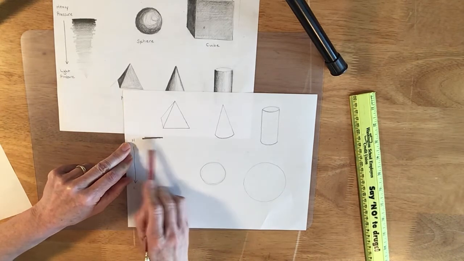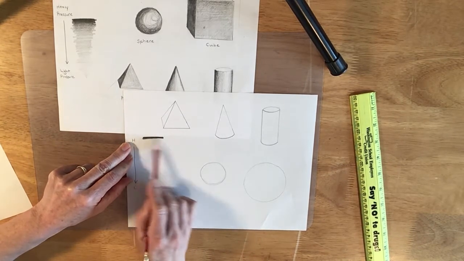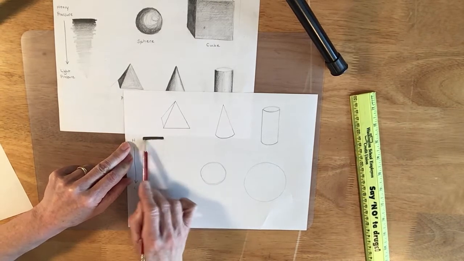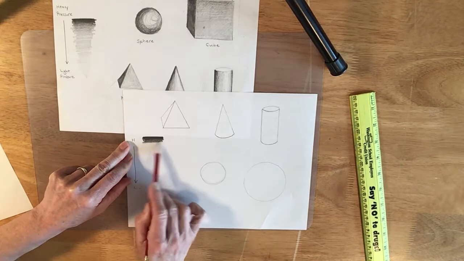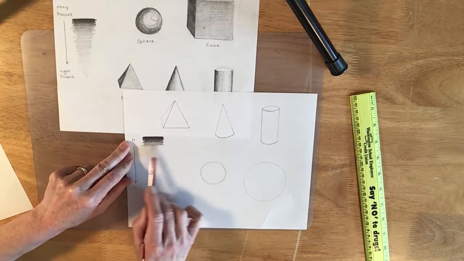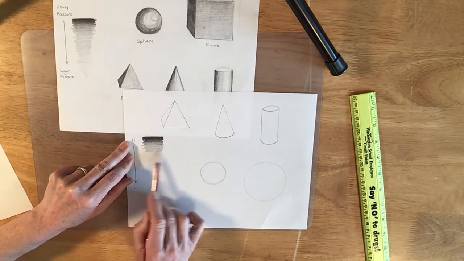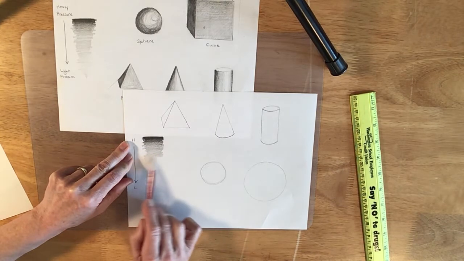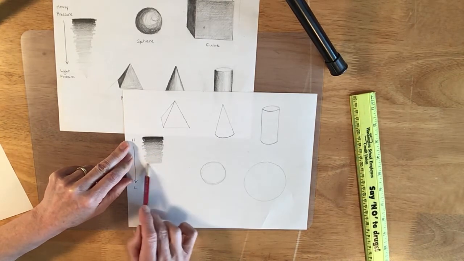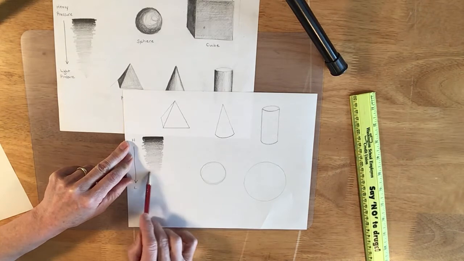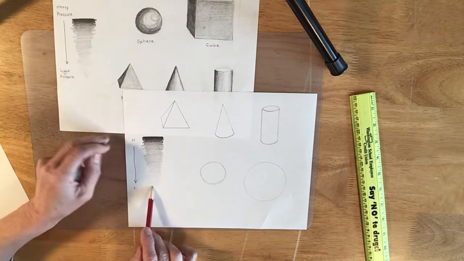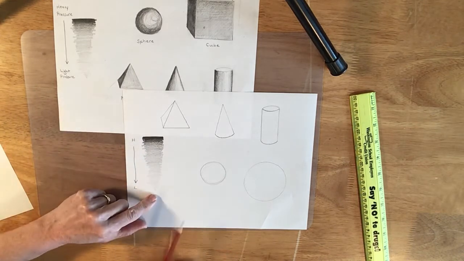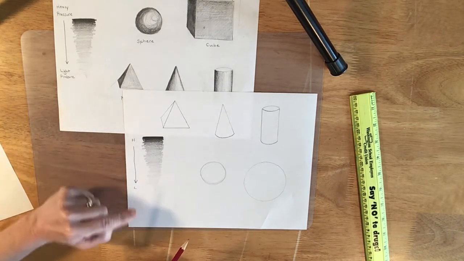And then I'm going to press as hard as I can, get it as dark as I can, and I'm going to start taking that down the page. And as I go down, I'm just going to start easing off the pressure on my pencil. And you can see how I'm starting to get lighter and lighter and lighter to where you can barely see it down here.